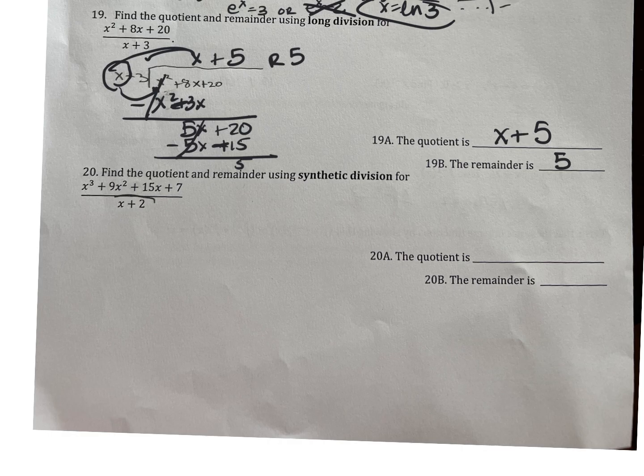Synthetic division, so we have that divided by that. Put 2 here. And we have 1, 9, 15, 7. Drop the 1, 2.